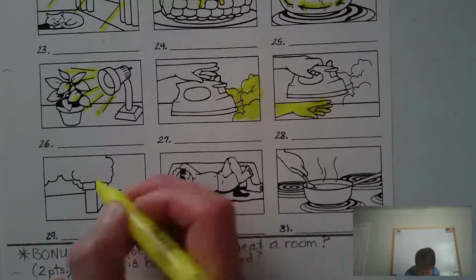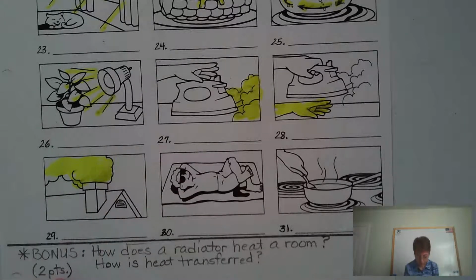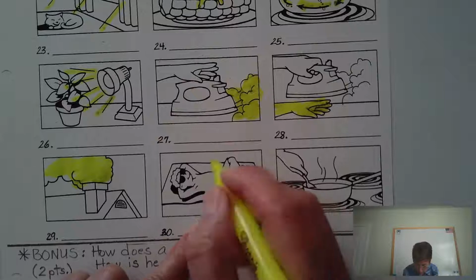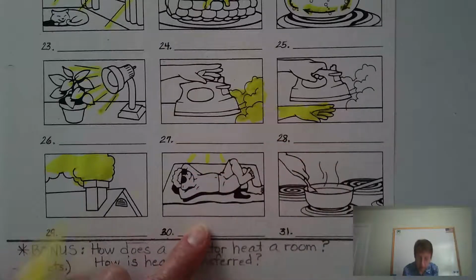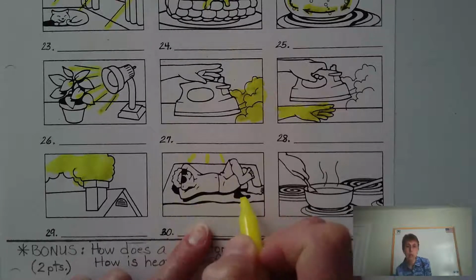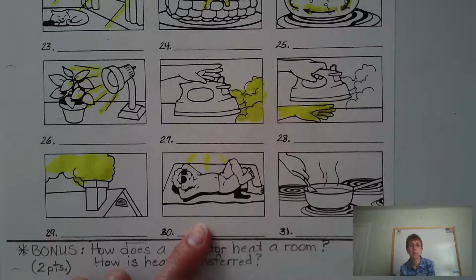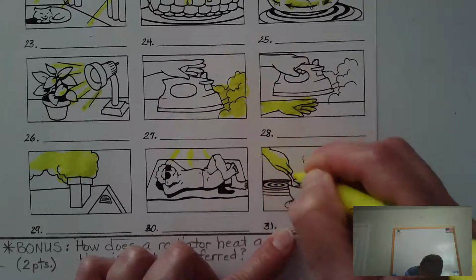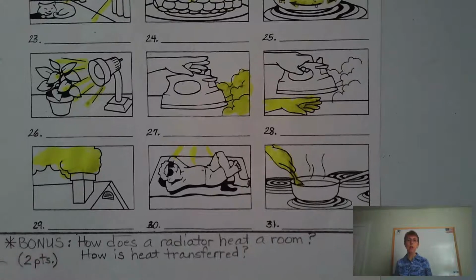Number 29, we're looking at what's coming up out of the chimney. Number 30, there's nothing really here that I can have you highlight, but what I want you to think of is the sun that's shining down. That's why they're indicating the shadow here, letting you know that there is sunlight. He's obviously laying out in the sun. And then in number 31, I'm highlighting the hand and the spoon, because that's what we're looking at.